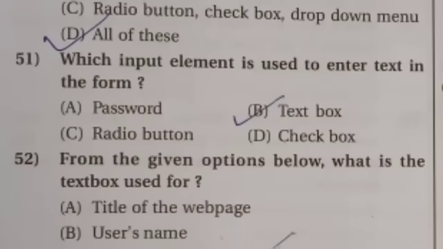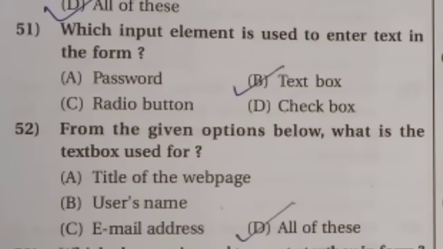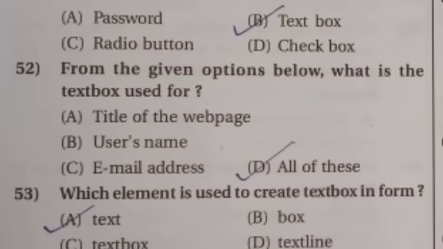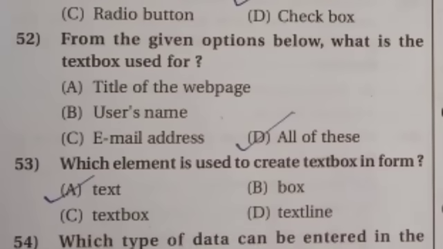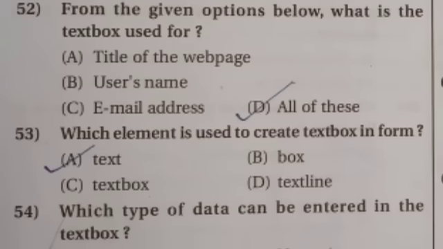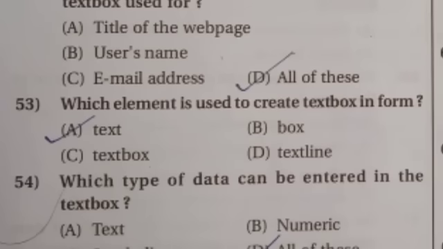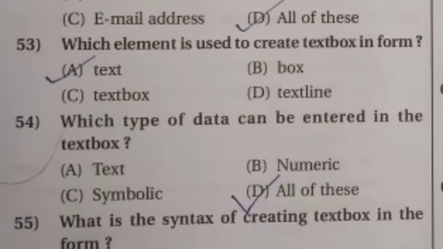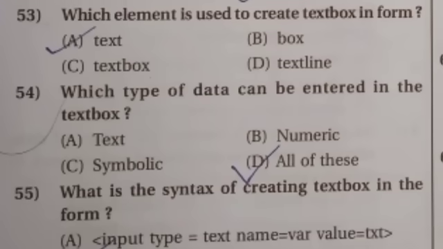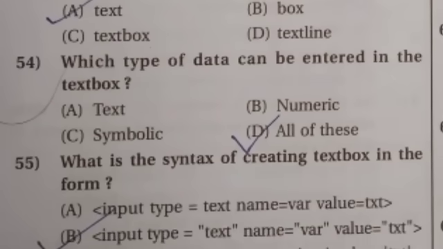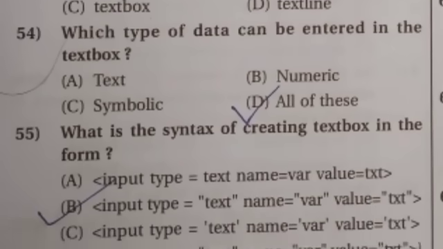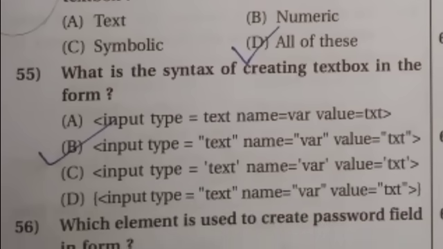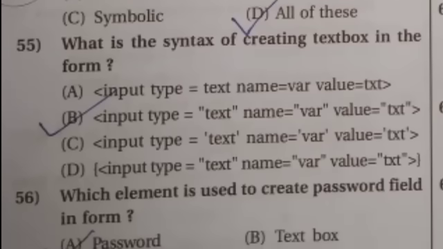Which input element is used to enter text in the form? B, the answer is text box. Okay. From the given options below, what is the text box used for? Answer is D, all of these. Which element is used to create a text box in the form? Answer is A, text. Which type of data can be entered in the text box? All of these. What is the syntax of creating a text box in the form?